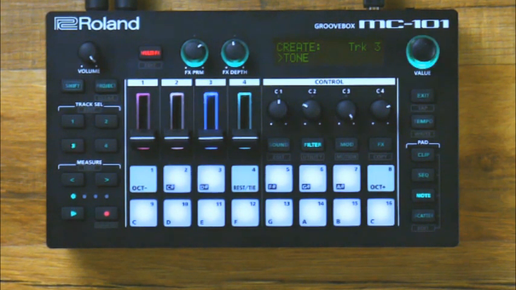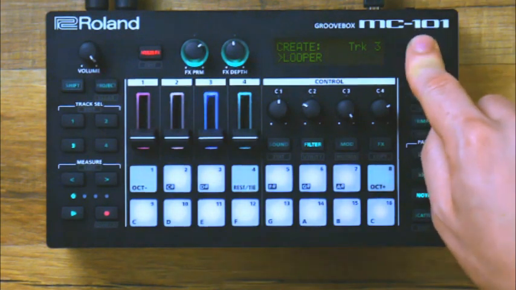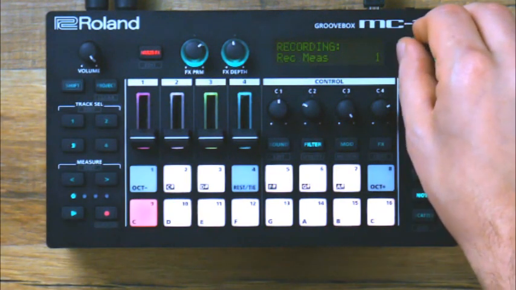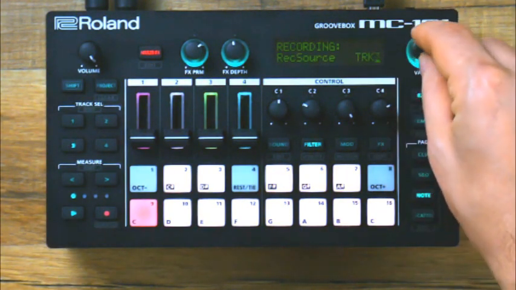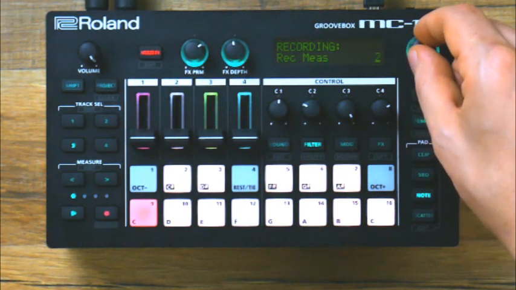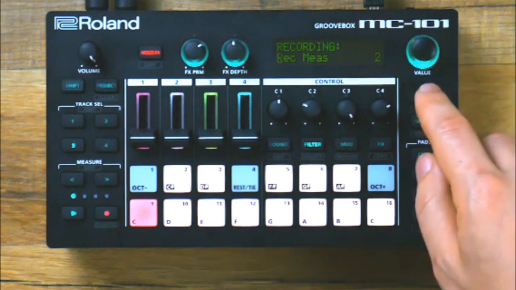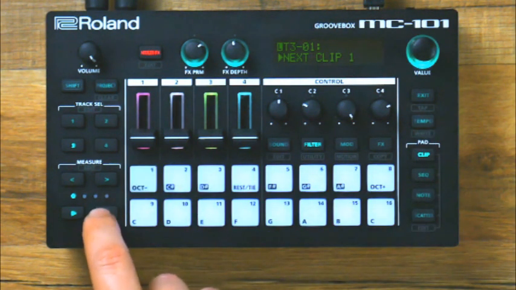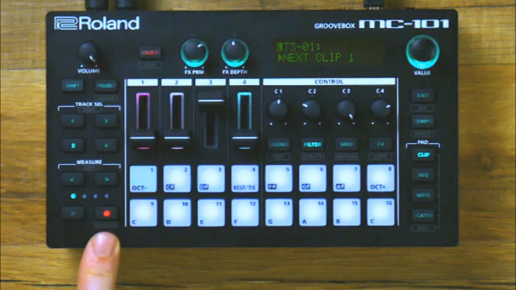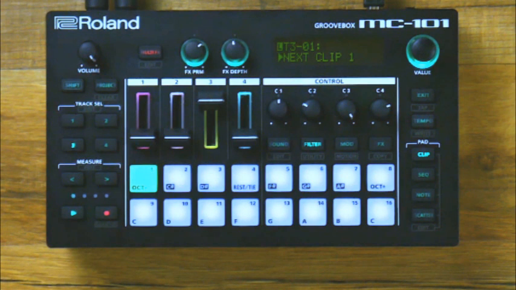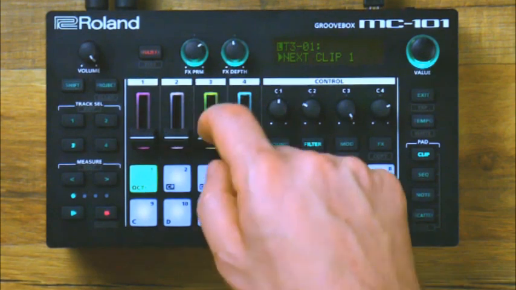So to do the recording, create a looper track, hold Shift and hit the record button. Go to the record source and select PC. I'm going to set it to, let's say, 2 measures. Go back, hit record, play the sample, and then play the MC-101 to start recording. So now that sample's been recorded into this track.